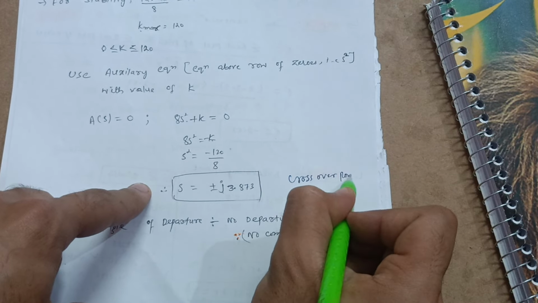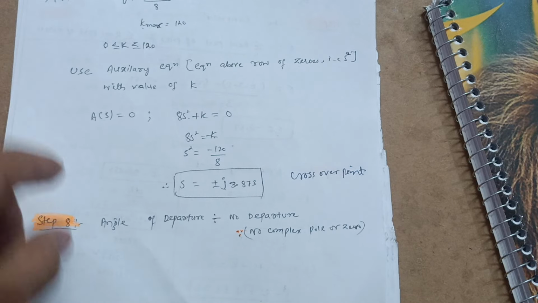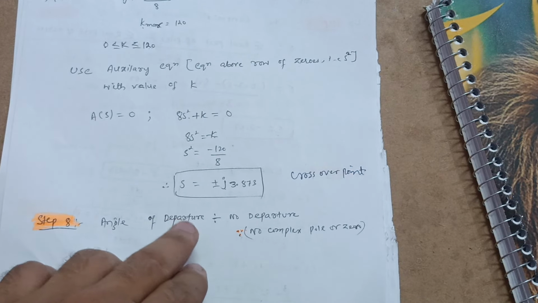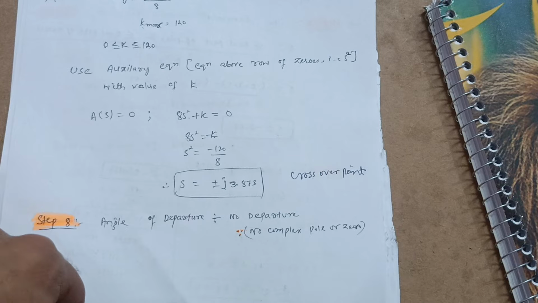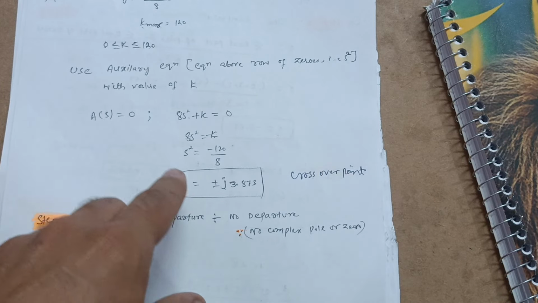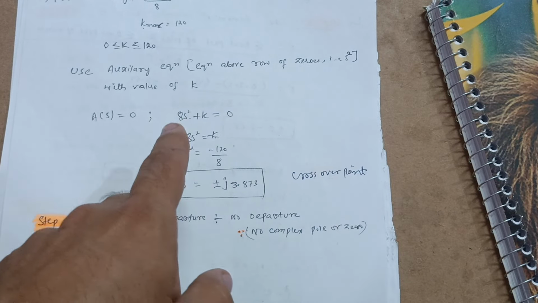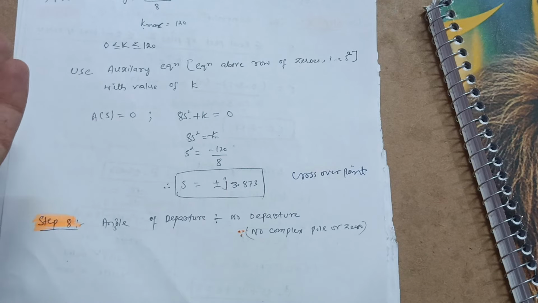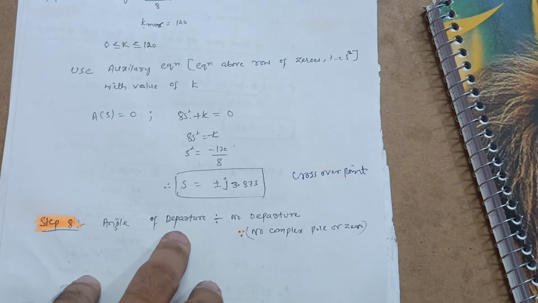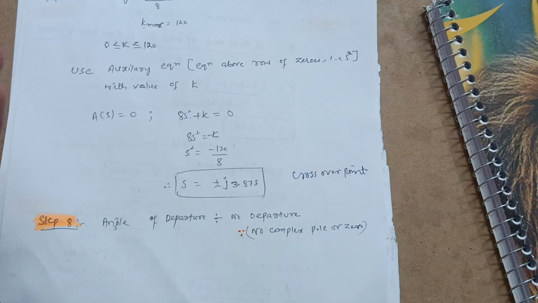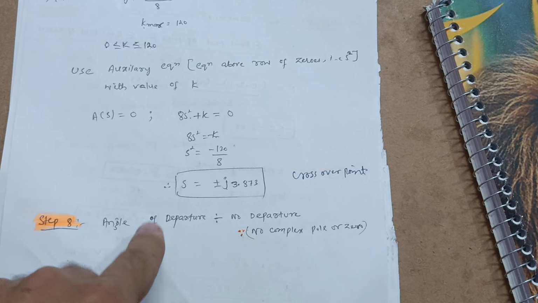The last part of this problem is plotting the root locus, but before that, step 8 is the angle of departure. But in this problem, the angle of departure is not necessary to calculate. Why? Because in this problem, dear friends, I have told you, there is no complex pole and no complex zero. That is why we don't need to proceed to the angle of departure. But in some problems, if you get complex zeros or complex poles, then you go for the angle of departure.